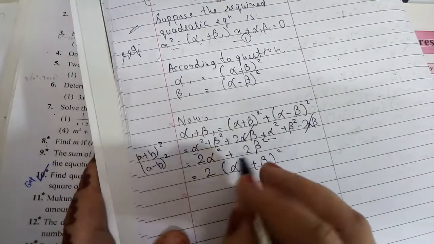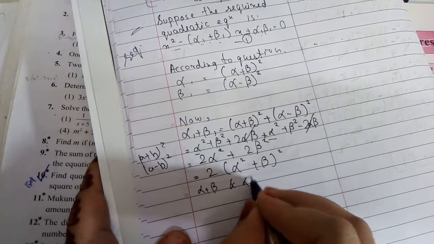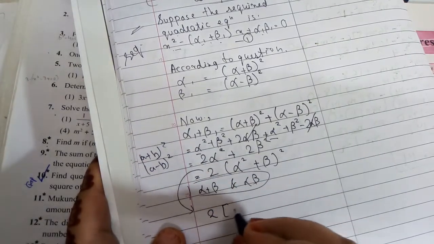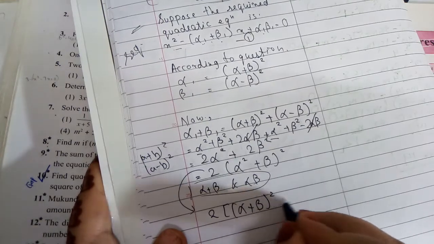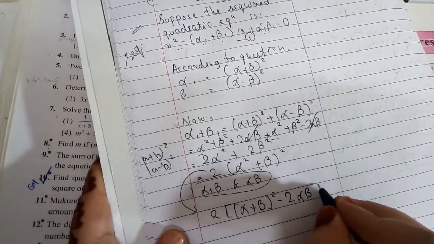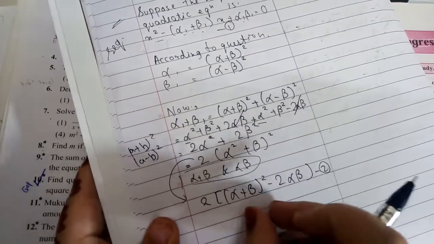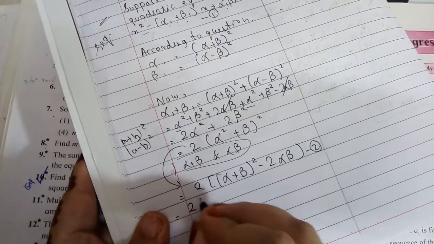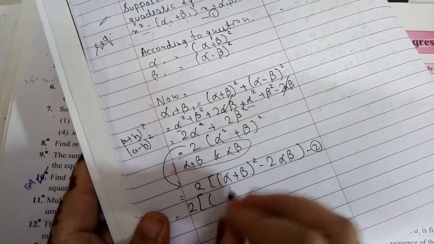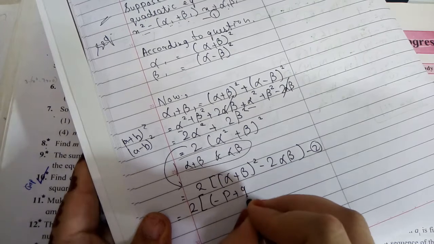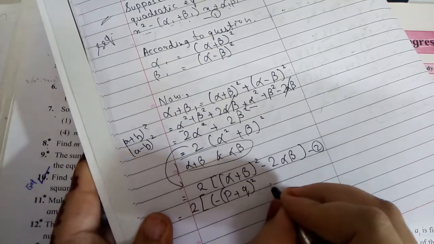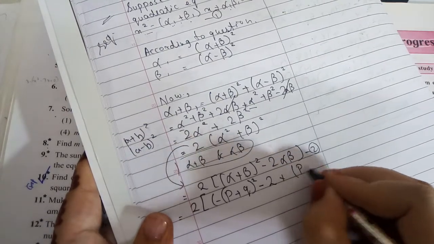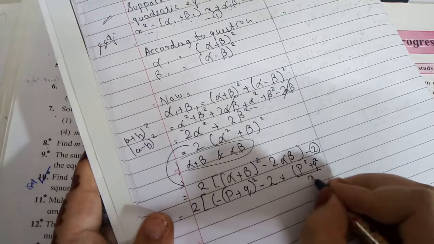Okay, now students, we have the values of alpha plus beta and alpha into beta. So this expression can be written as twice of (alpha plus beta) whole square minus twice of alpha beta. This is our equation number 2. Now let's put in the values of alpha plus beta and alpha into beta. So this becomes twice of the square bracket, with alpha plus beta value minus (p plus q) whole square, and minus twice of the alpha beta value, (p square plus q square) divided by 2.